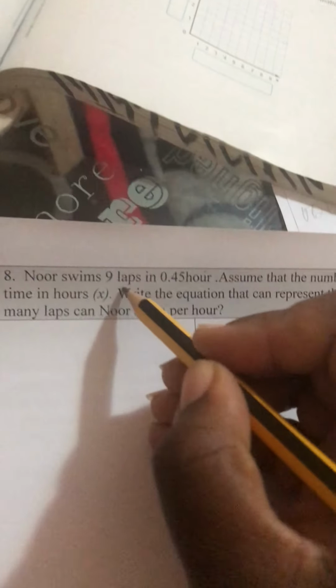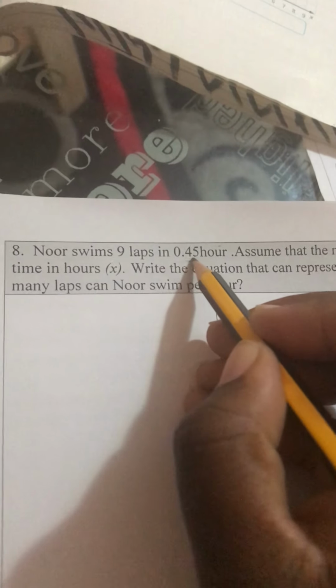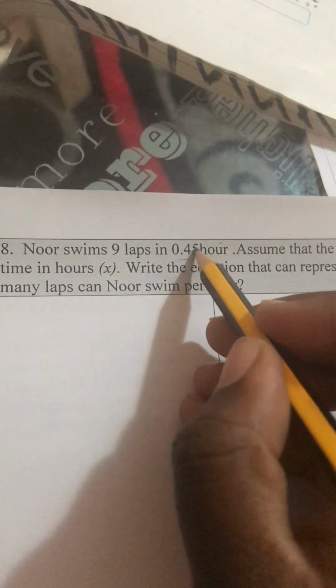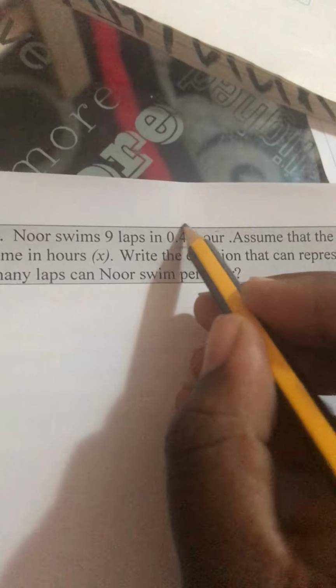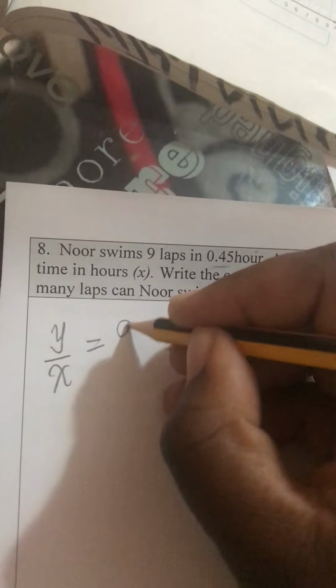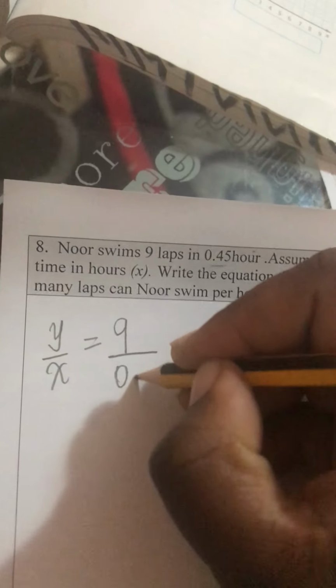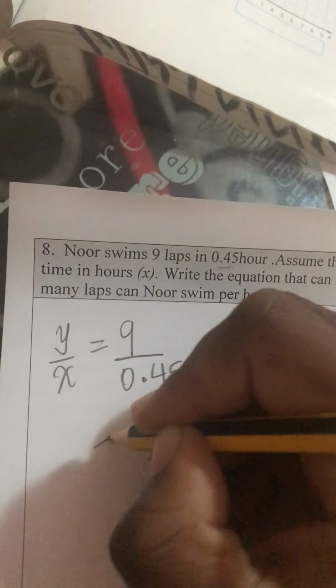Okay? They asked us to write an equation that represents the situation. So if I want to write the equation, first I need to find per hour. This is not yet an hour because it is not yet a whole. I need to see 1 here. It is not 1. So what will I do? I will write y over x. My y is my laps. My x is my hour. When I divide this, I should get 20.